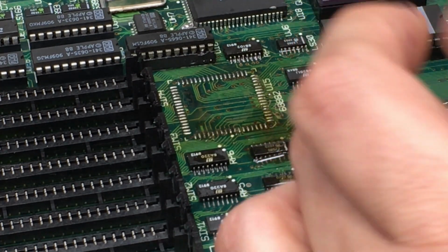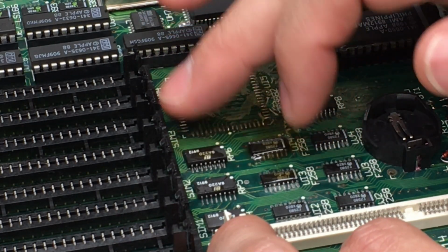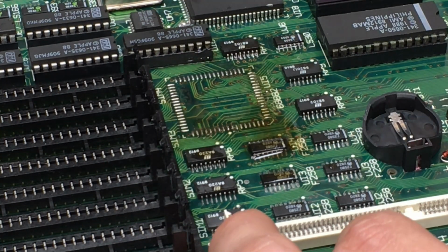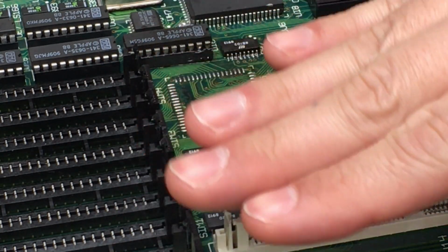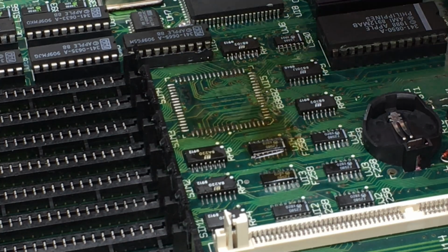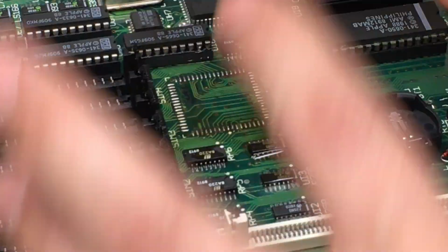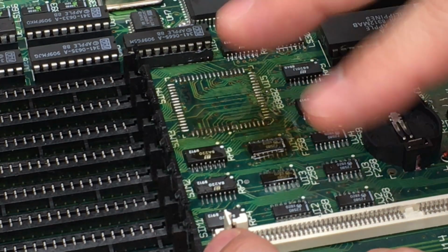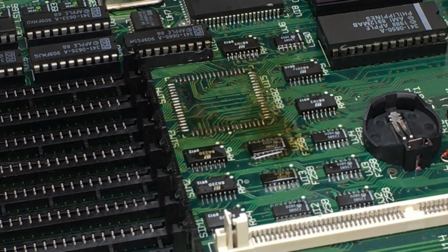So the next step here is to add a little bit of flux and clean solder to all of these pads, then use my solder braid to remove all of the solder off of those pads to make sure they're nice and super clean, and also so we can get down on there and just inspect everything, make sure everything is okay. So we're going to go ahead and do that now.